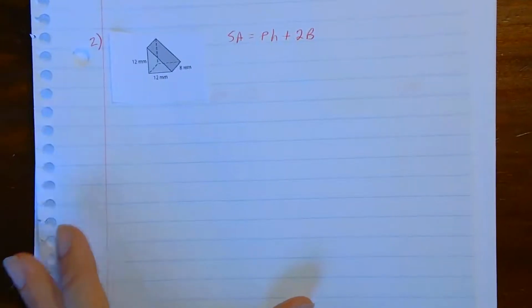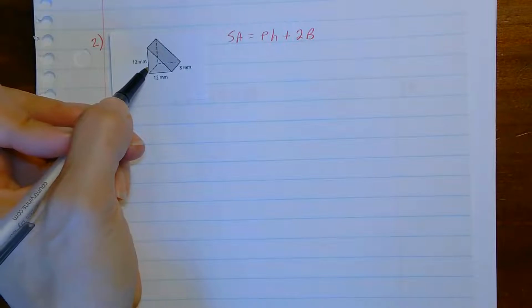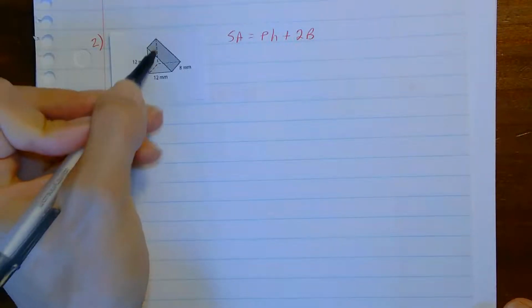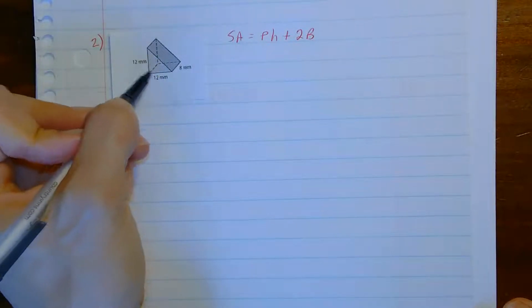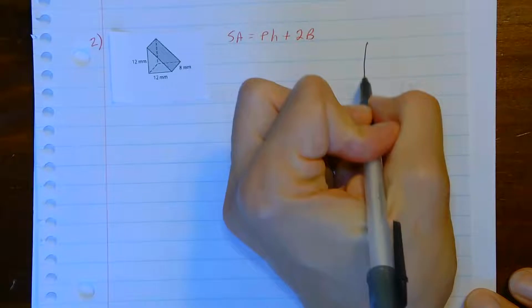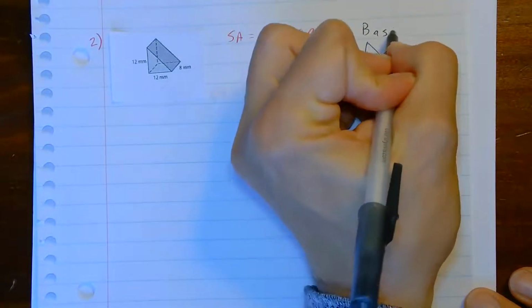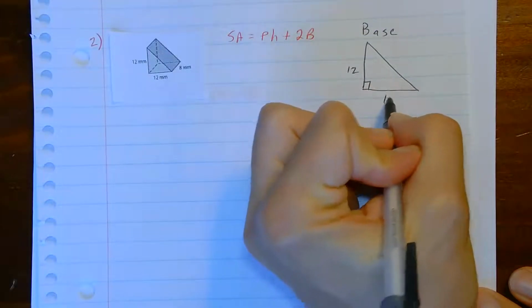So what you're going to make sure that you do is look for the polygons that are congruent and parallel and not rectangles. So in this case, my bases are going to be this triangle and this triangle. It's not sitting on its base, but I still have to use the triangle as the base. So I'm going to draw that triangle over here so I know that this is my base, and I'm not going to confuse it with the rectangles, because if I use the rectangles as the bases, the formula will not work.